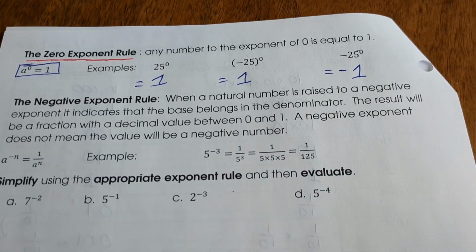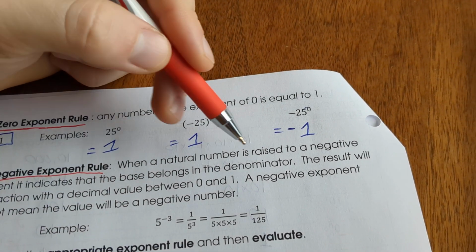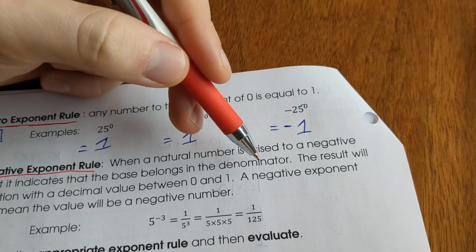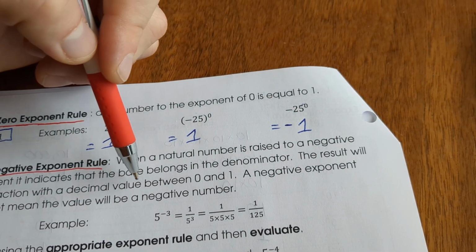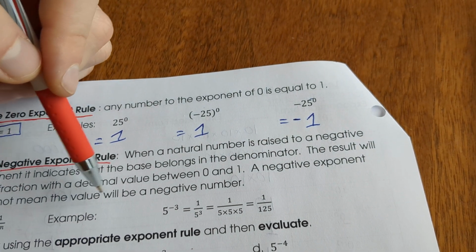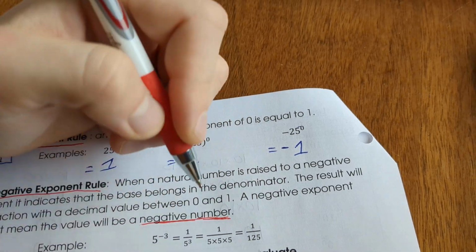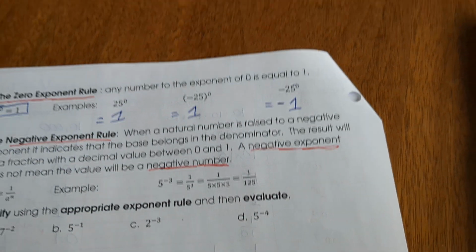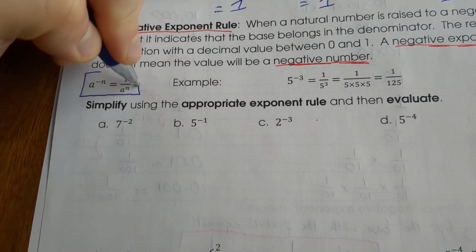Okay. So next is our negative exponent rule. It says when a natural number is raised to a negative exponent, it indicates that the base belongs in the denominator. The result will be a fraction with a decimal value between 0 and 1. A negative exponent does not mean the value will be a negative number. Yes, that's very important. Just because you have a negative exponent does not mean it's going to be a negative answer. Okay?